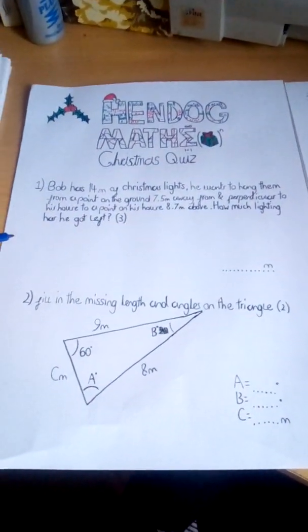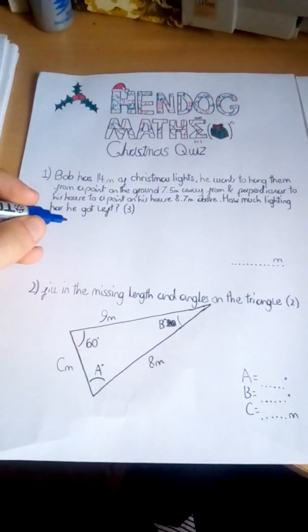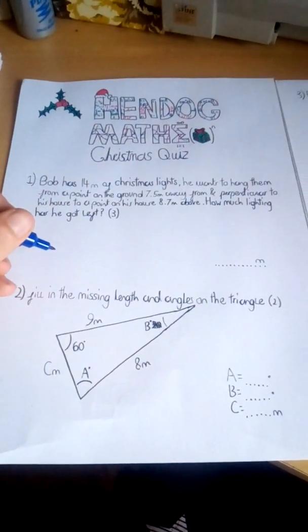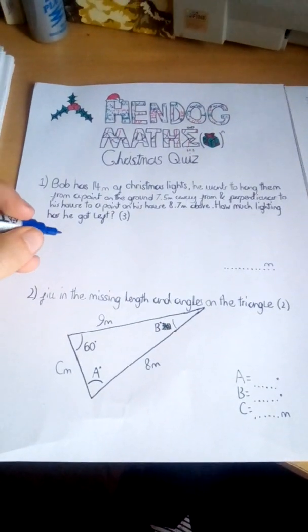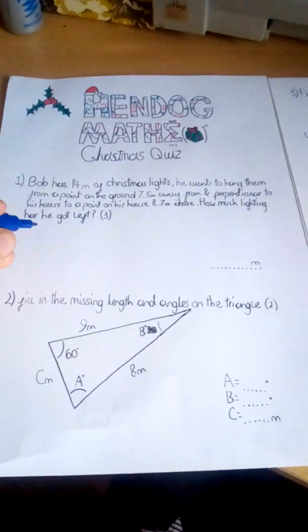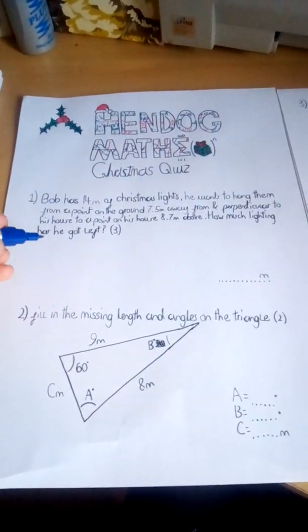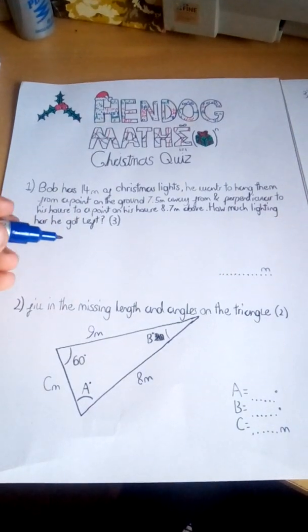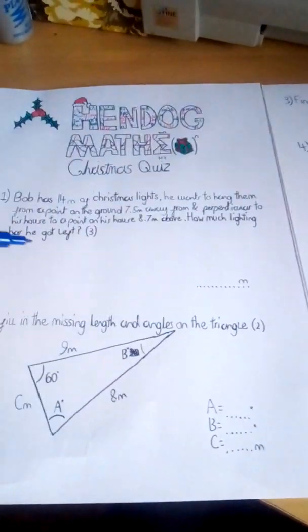Okay, so looking at the first question, this is a Pythagoras theorem question, where Bob has 40 metres of Christmas lights and he wants to hang them from a point on the ground 7.5 metres away and perpendicular to his house to a point on his house 8.7 metres above. So we've got a triangle here with a right angle. How much lighting has he got left? So we're going to have to work out the length of the lighting he's strung, and take 14, take away that would be our answer, the remainder.